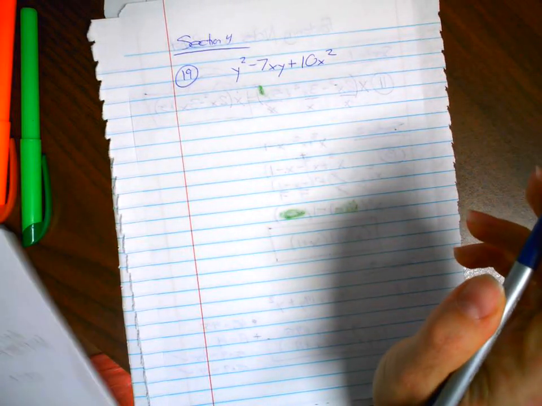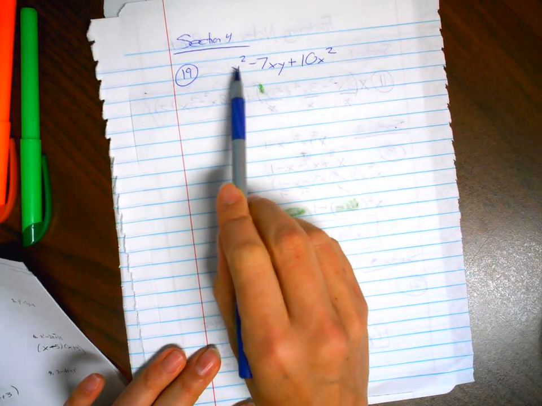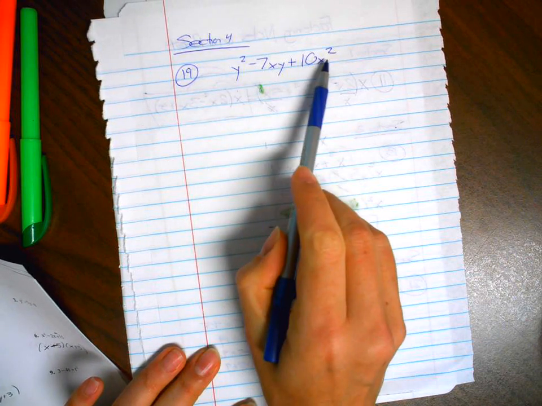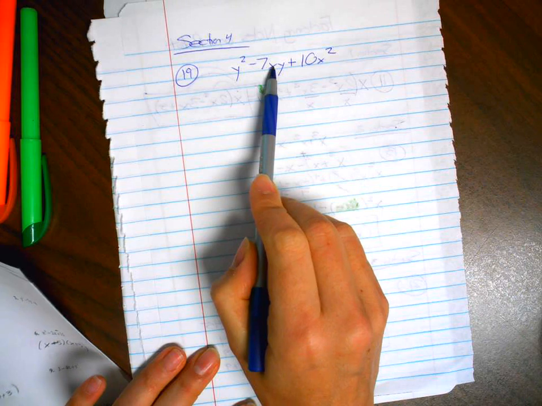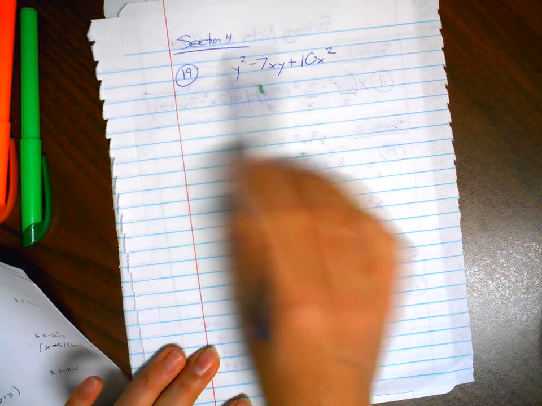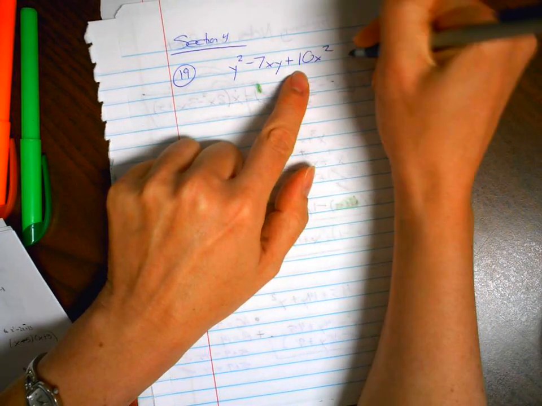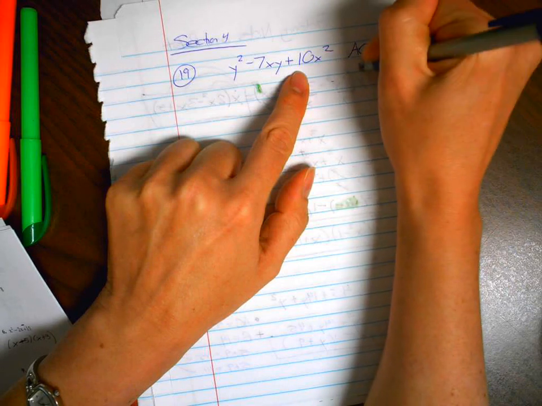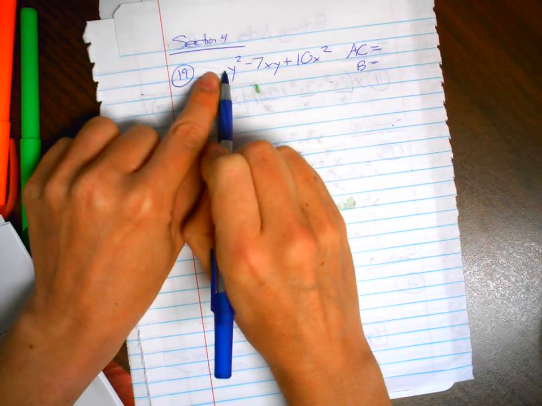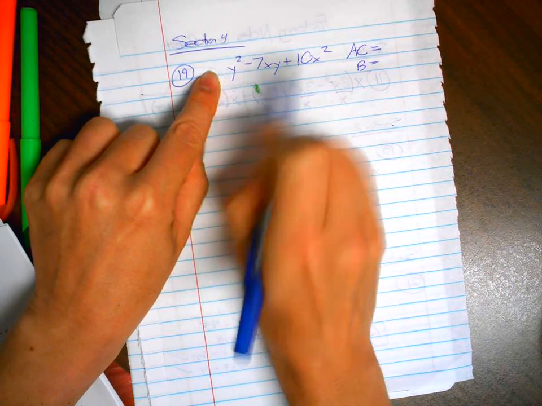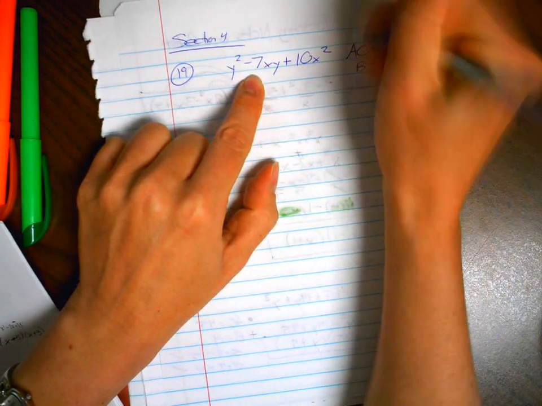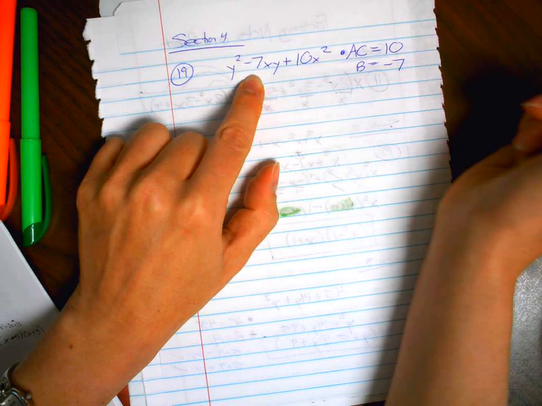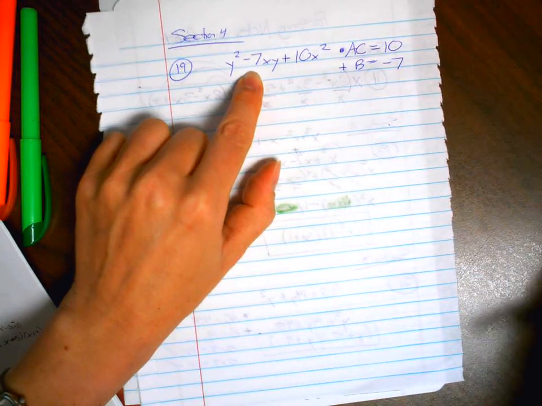All right, so again, my a is 1. This one looks a little more confusing because I've got an x squared here as well and an x there. But it's my same process. Let's look at the coefficients. So I need to know what a times c equals and what b is. So a is 1, c is 10. 1 times 10 is 10. B is negative 7. So my two numbers need to multiply to be AC and add up to be B.